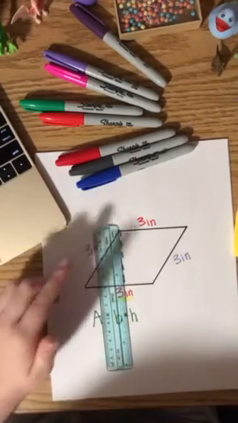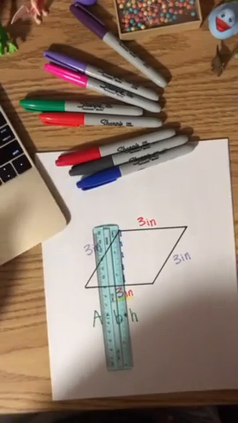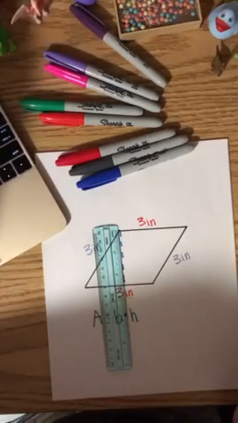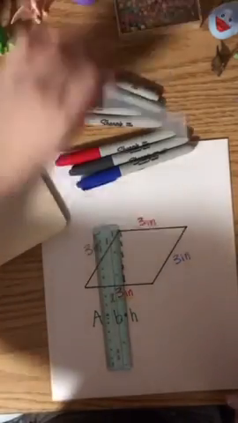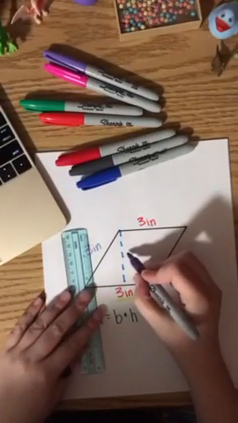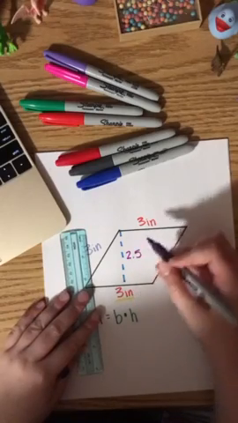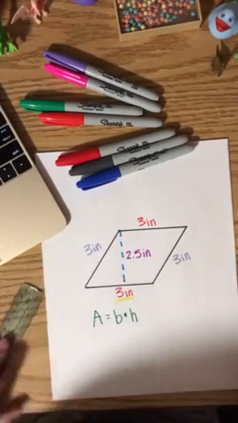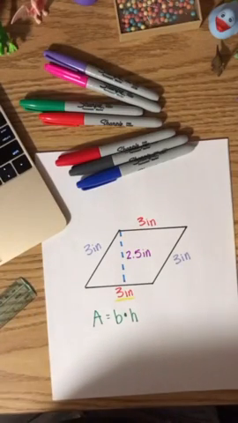And the height of this, I'm measuring with my ruler. And let's write that in with a new color. Let's choose dark purple. This is 2.5 inches. So now that we have our height, we are going to multiply.